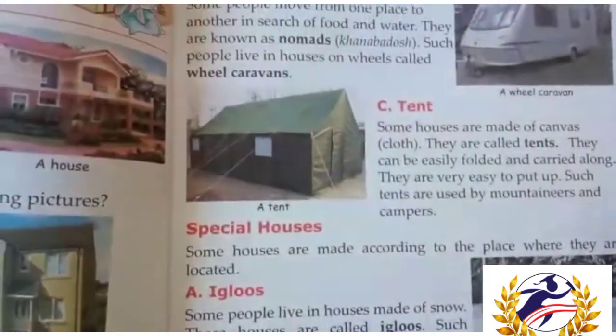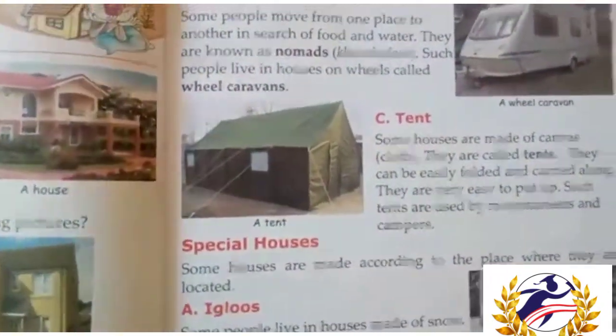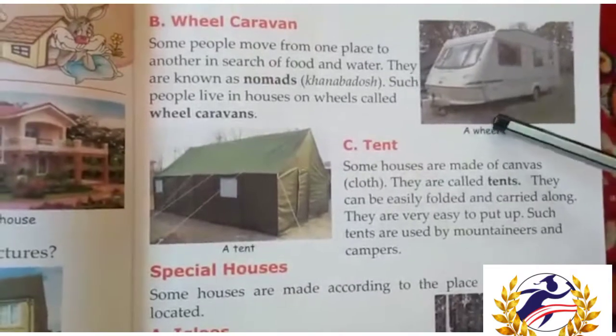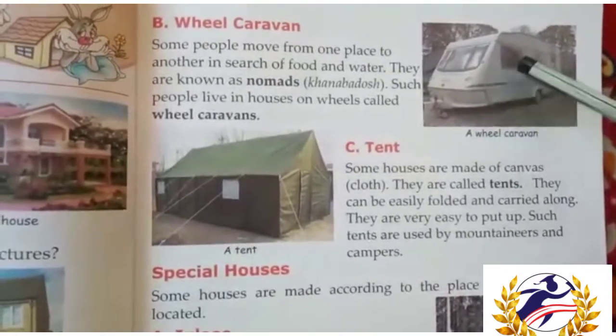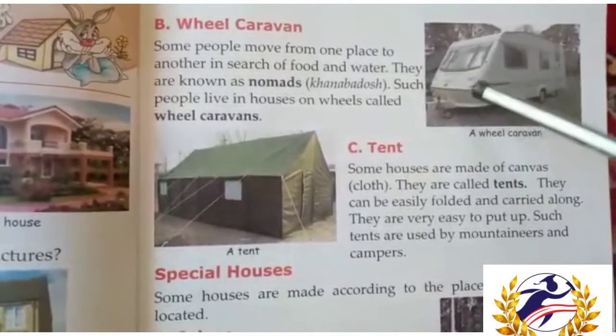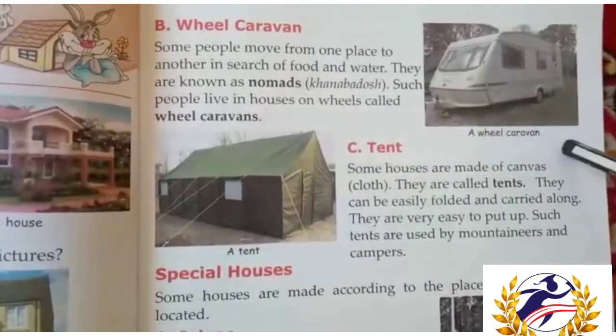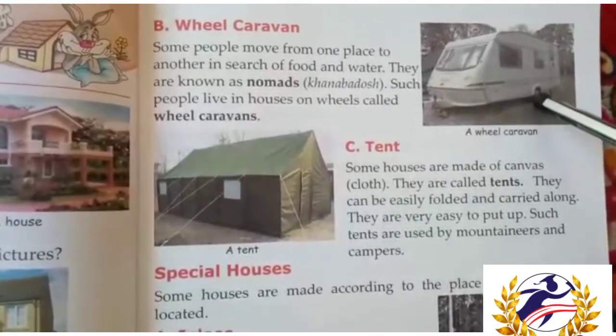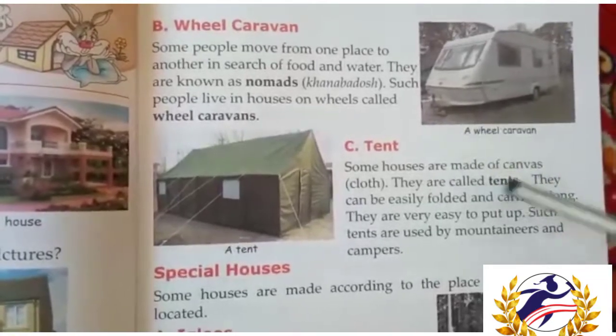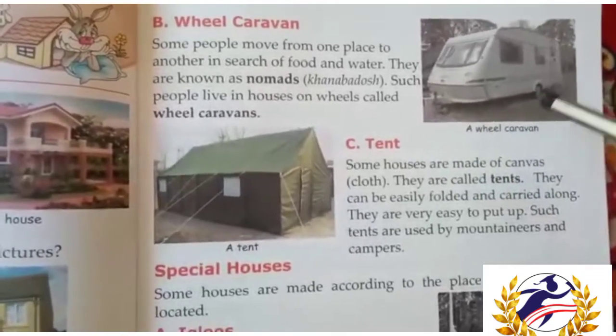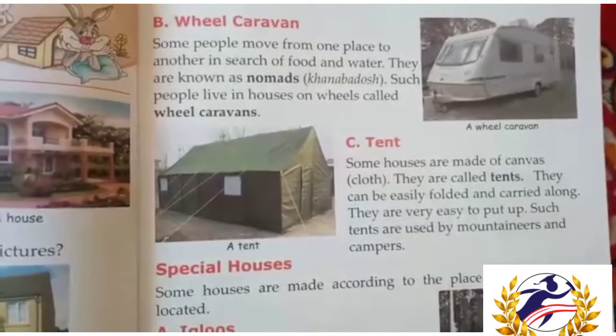And another temporary house is a wheel caravan. Some people move from one place to another place in search of food and water. They are known as nomads. Such people live in these houses, that is the wheel caravans.